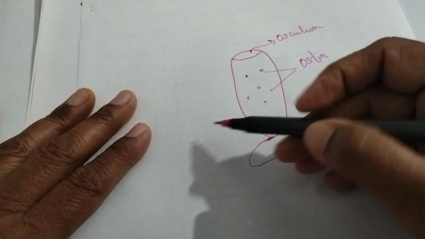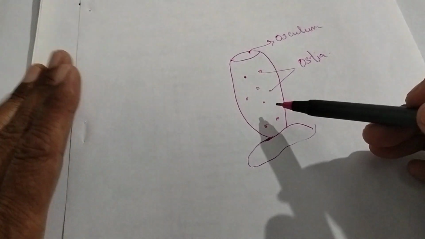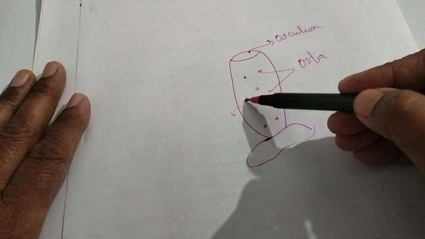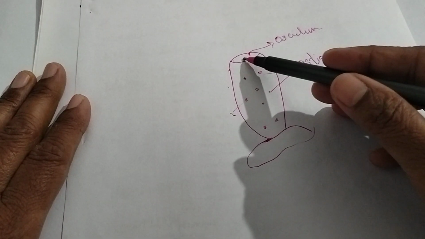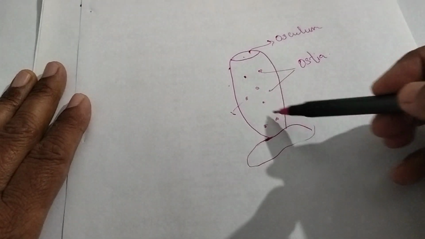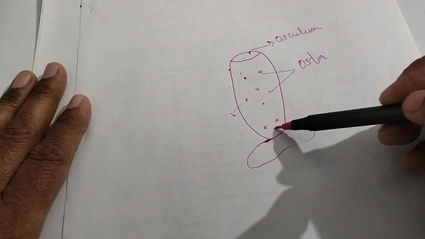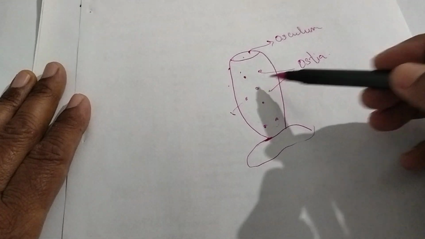It is marine, present inside water. Water enters through these minute pores inside the body. On the inner side of the body there is a cavity. That cavity is called spongocele.